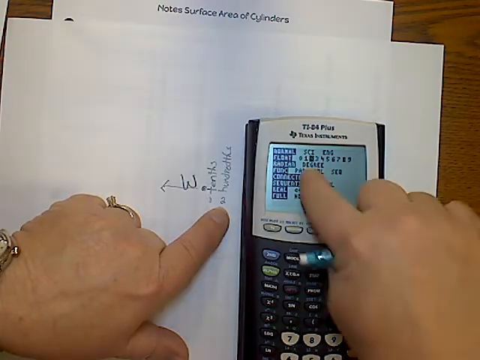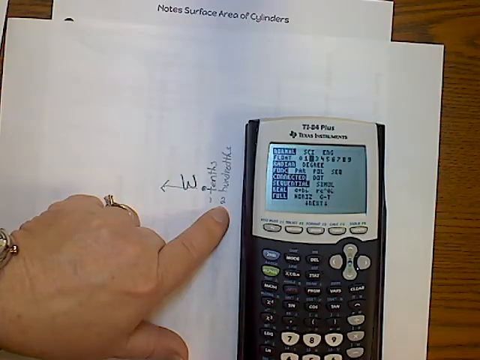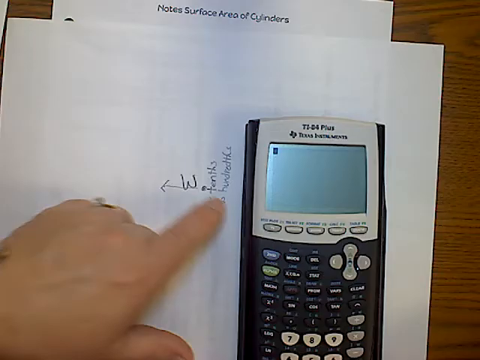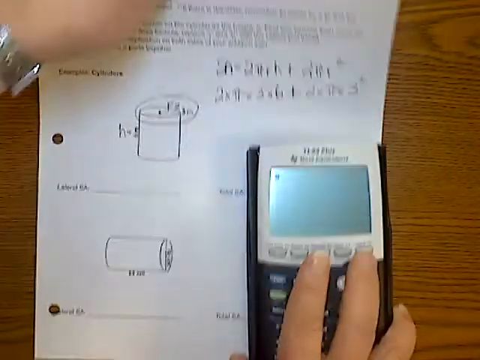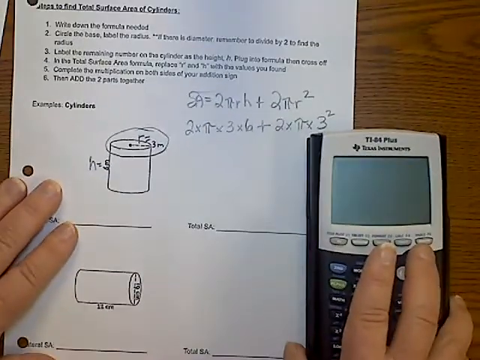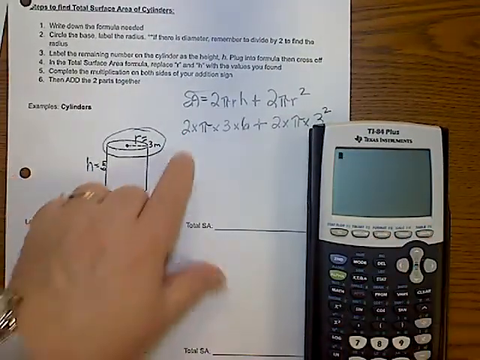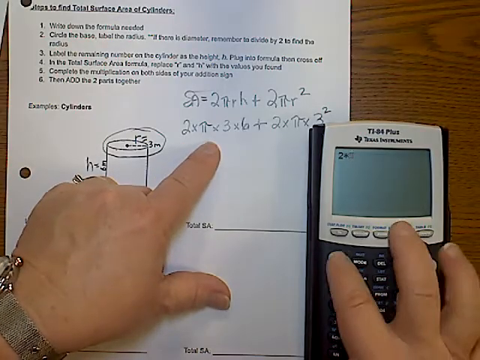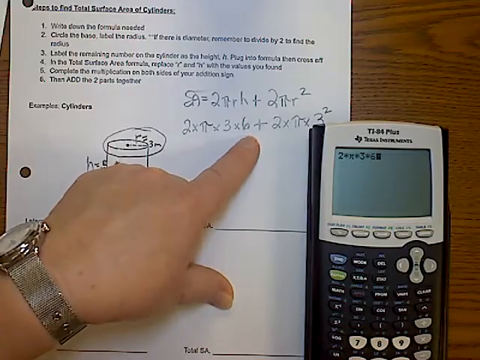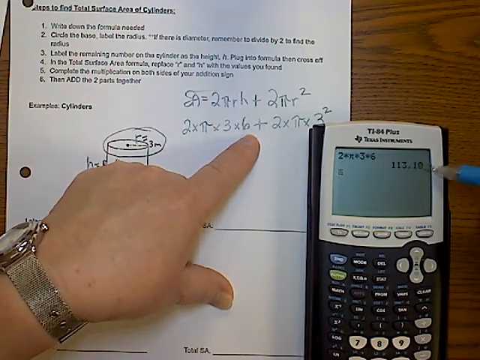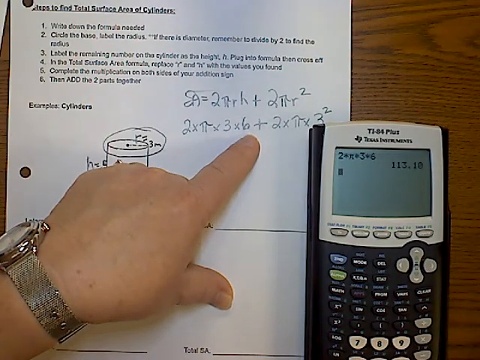All right? So now that it's flashing on 2, I'm going to hit enter. And if you notice, it's on 2, so I can hit second and quit. Now watch, when I put my numbers in, it's going to automatically round to the nearest hundredth. And that's what I wanted this exercise to be done. So, 2 times second pi times 3 times 6. Enter. You see, it gives me 2 decimal places, and it's rounding to the nearest hundredth.